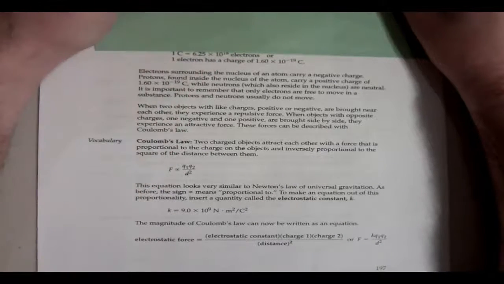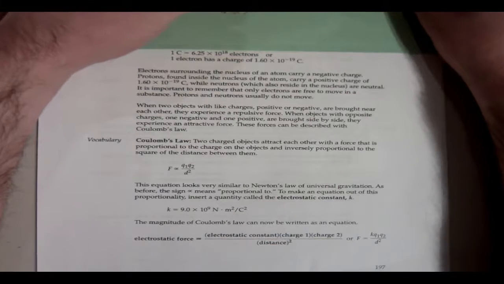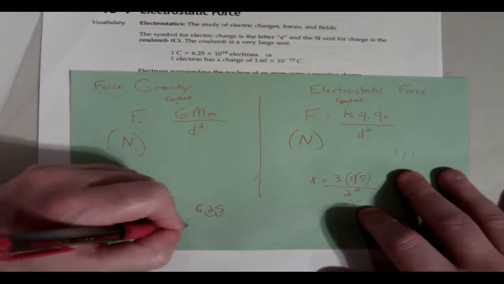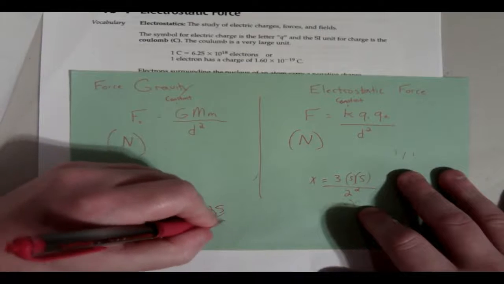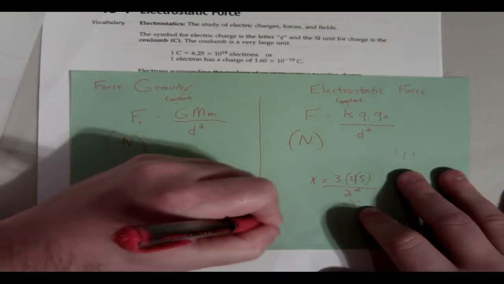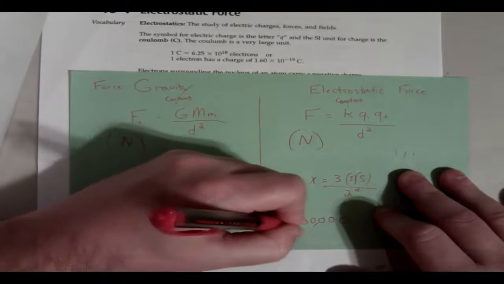So let's see how big it is. We do 6.25, and then we'd move the decimal 18 places to the right. So 1, 2, and then that means we had 16 zeros. So 6.25, 1, 2, 3, 4, 5, 6, 7, 8, 9, 10, 11, 12, 13, 14, 15, 16, bam.